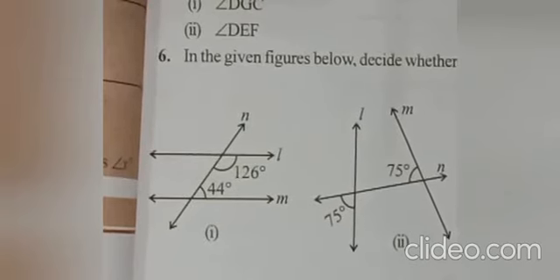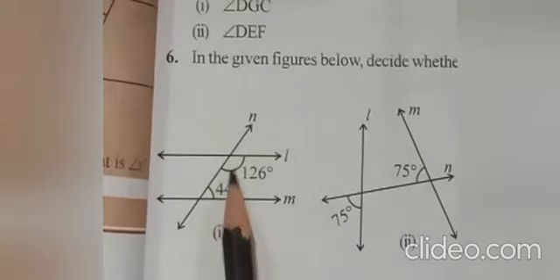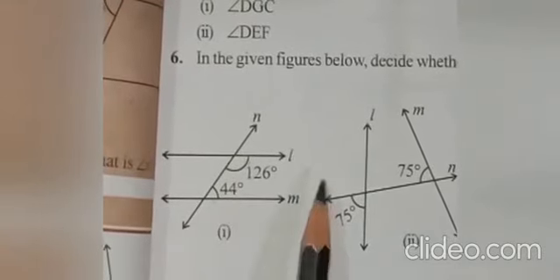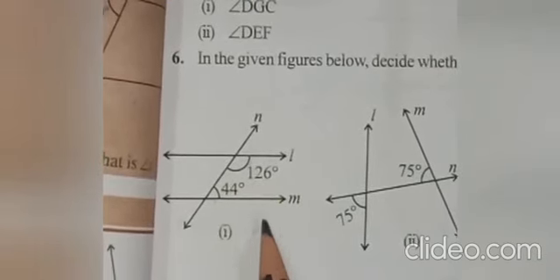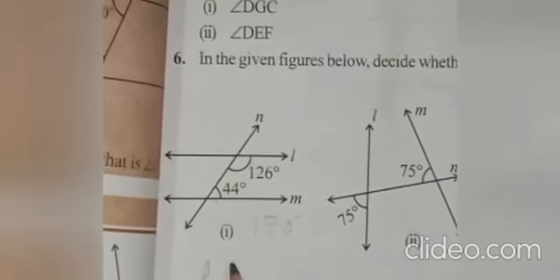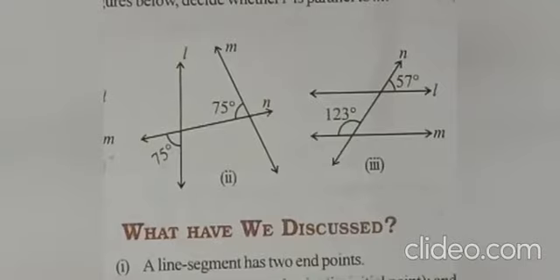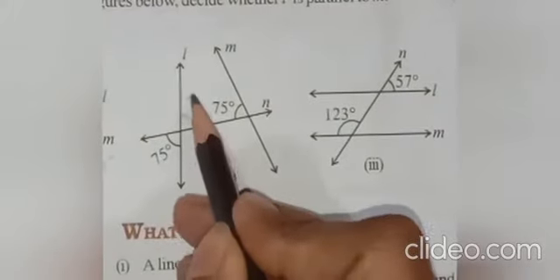First, what do we have? The interior pair of angles on the same side of the transversal. When we add 126 plus 44, it gives 170 degrees, which is not equal to 180 degrees, but the sum should be equal to 180 degrees. So line L is not parallel to M.